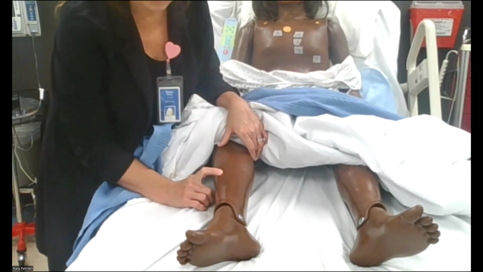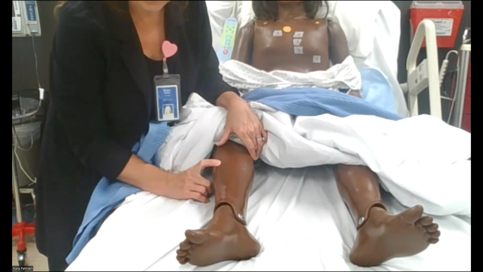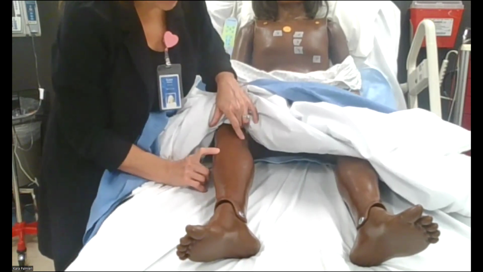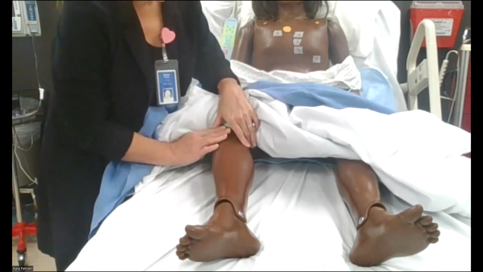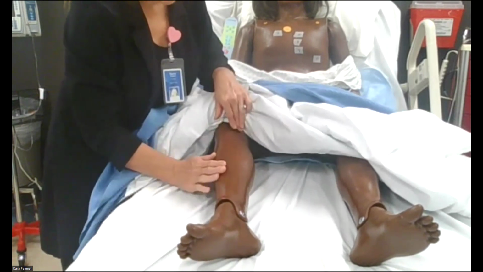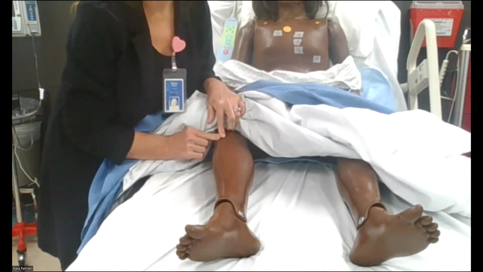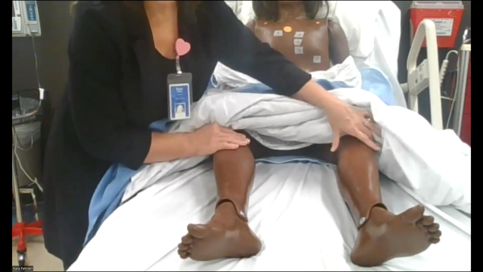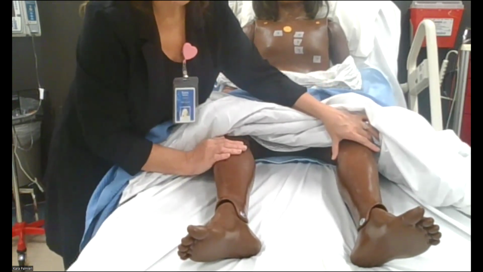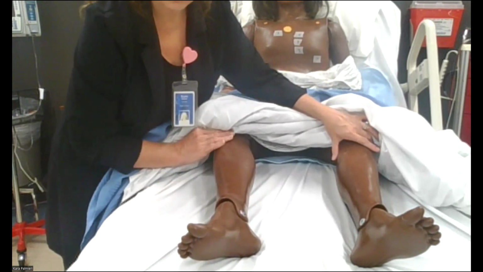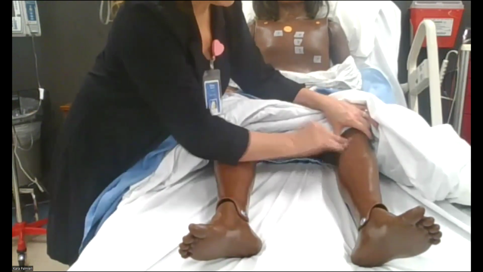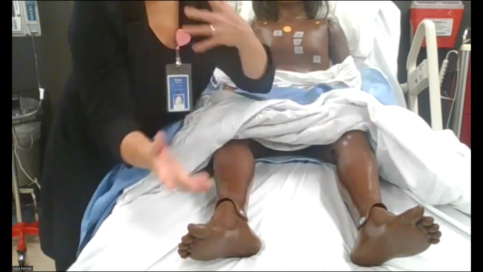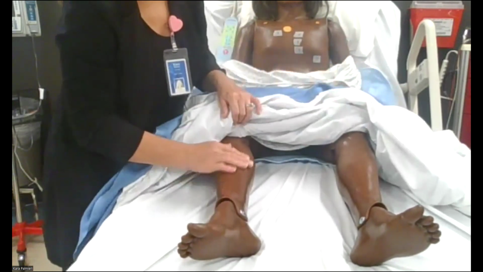I'm going to move up a little, try again, move up a little, try again, and see where it ends. So I might say that it's pretibial edema extending to the knee. Okay, so right leg, pretibial edema, 1 to 2+, extending to knee, left leg, no edema. So that might be one way that you can document it.